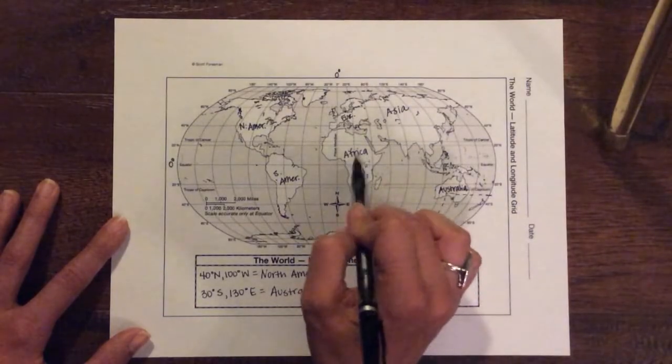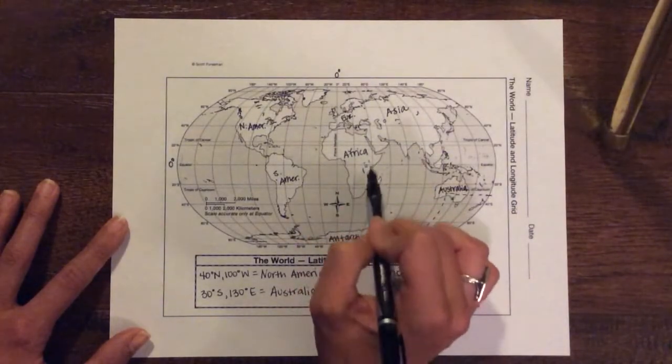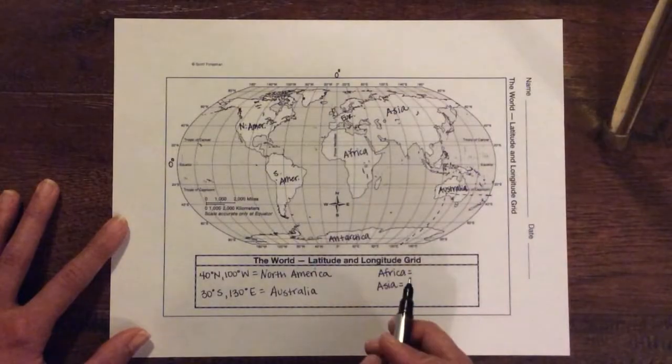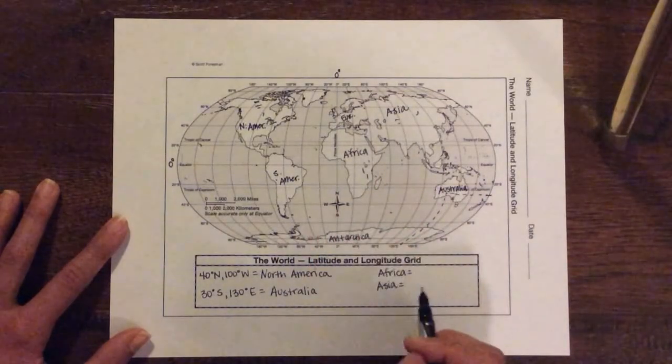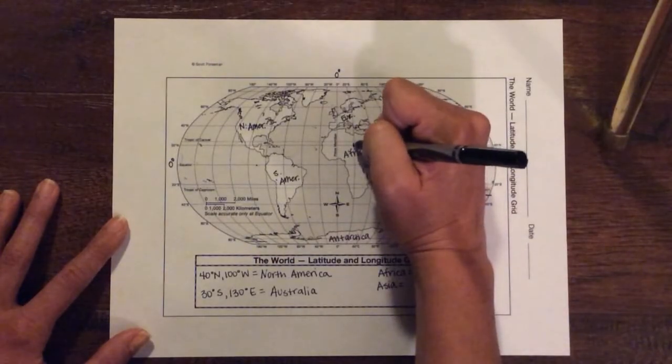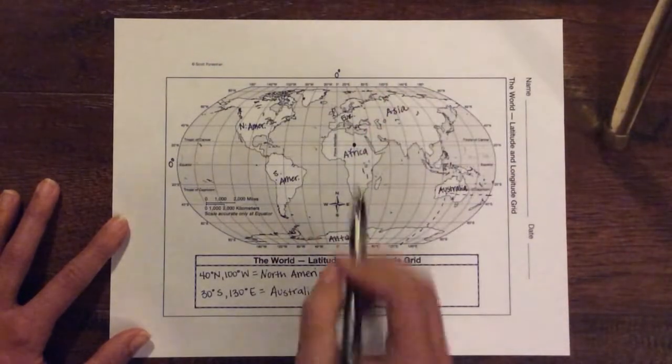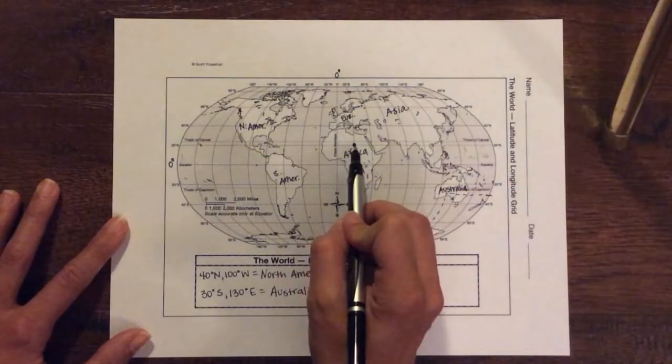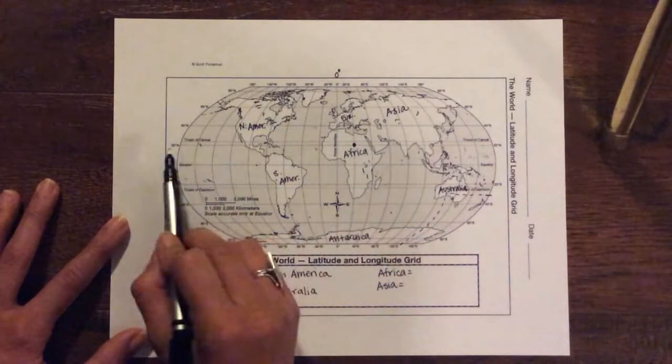So I find on my map Africa, which we know is this continent here. And I can pick anywhere on this continent that I want to find a location for. So I'm going to pick right here where I have two lines that intersect. So where I've got my dot, where those lines intersect, I just need to follow the lines to see where the measurements are on my globe.